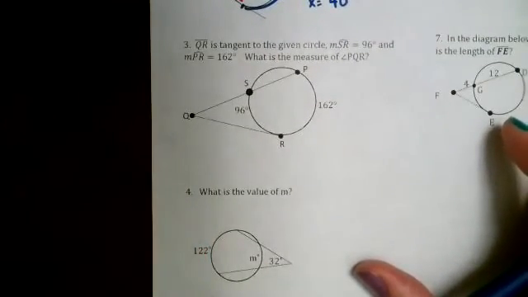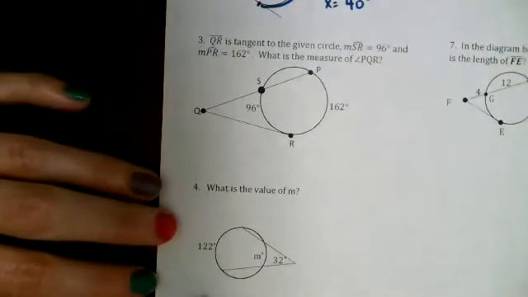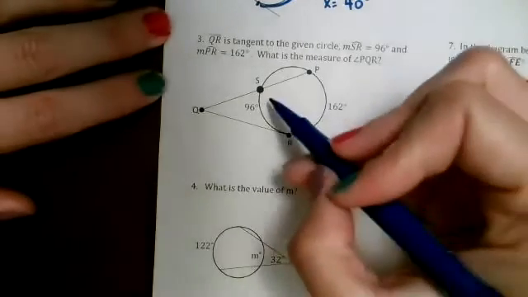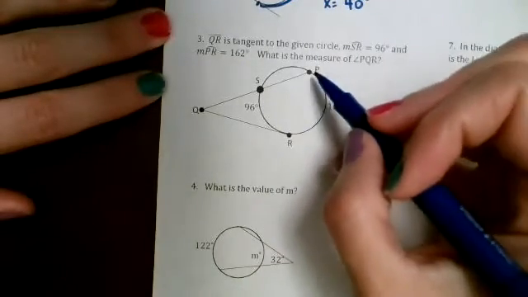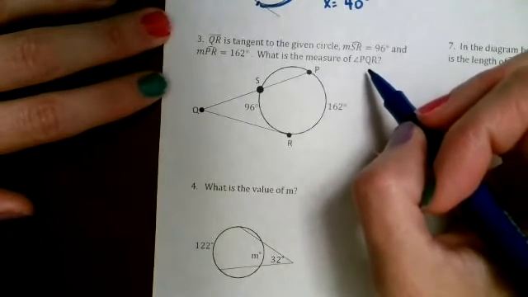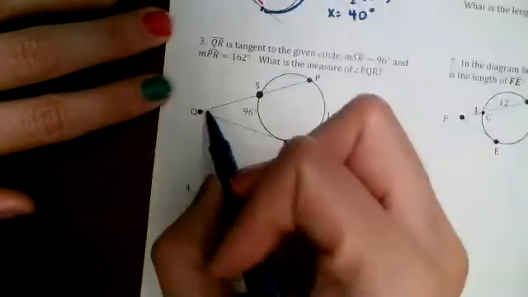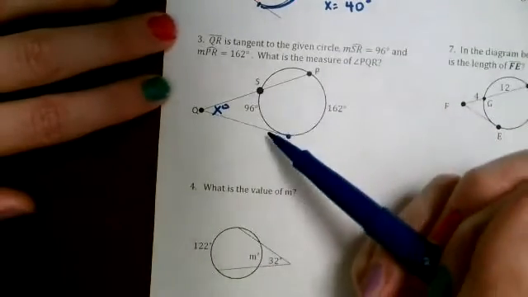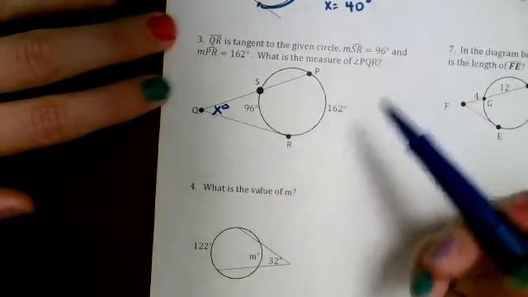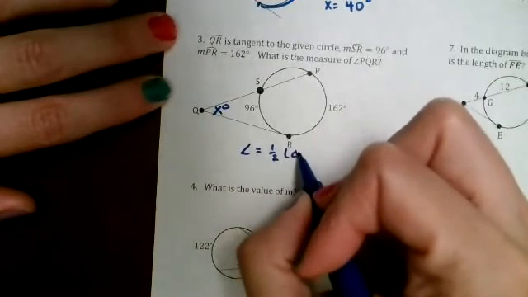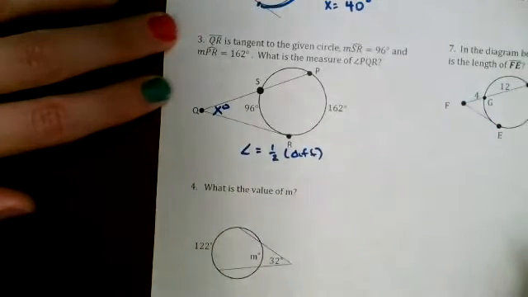All right, QR is a tangent to the given circle. The measure of SR is 96 and the measure of PR is 162. What is the measure of angle PQR? So I'm looking for this angle here, and I'm going to put my X there. I've got a tangent and a secant and I'm working with angles, so angle is half the difference.